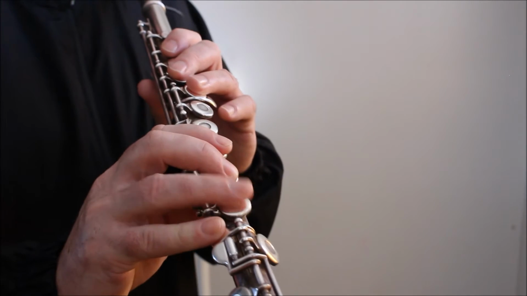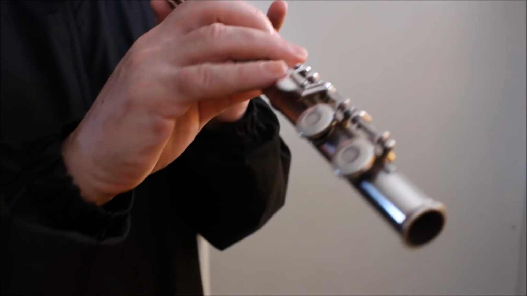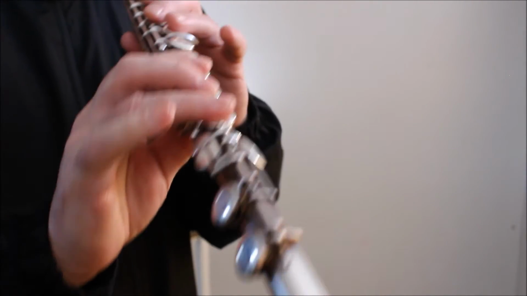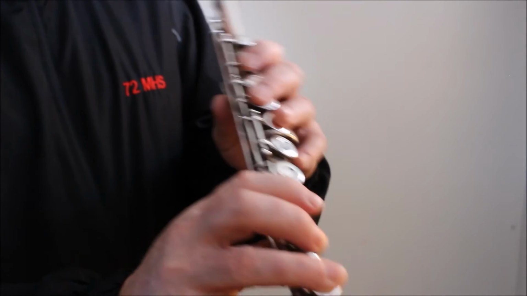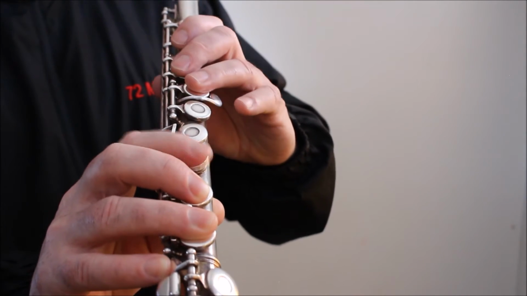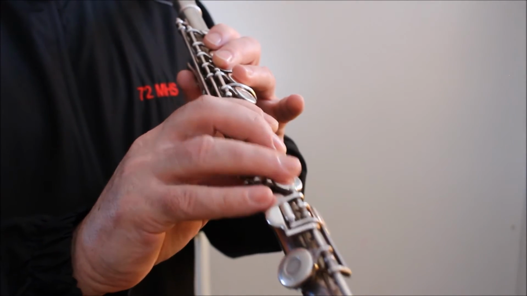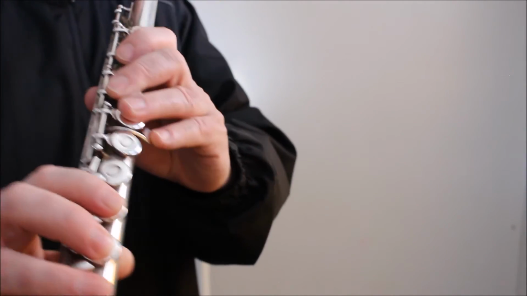E flat to E. So E flat is starting with your pinky of your right hand, and then your fourth finger, 3, 2, 1, and then your thumb is down, and 1, 2, 3 of your left hand. So that is E flat, and then you can go from E flat to E. Grace that.